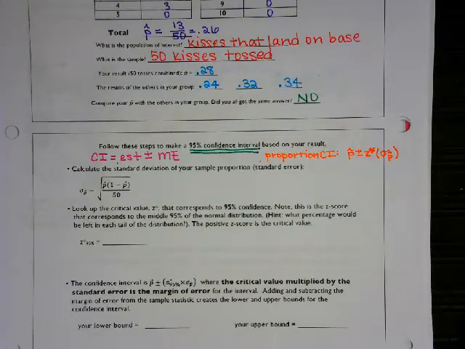Yesterday we were looking at what? For our example, anybody remember? It was the mean. Yesterday we were looking at means. When we work with means, we use T star. When we work with proportions, we use Z star.